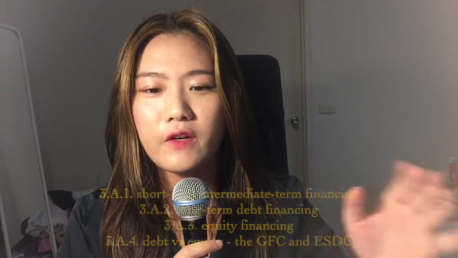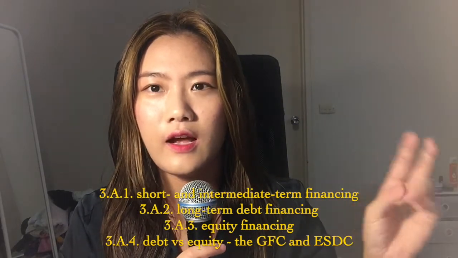Before, one was more like the debt side of things, whereas this one is equity. So debt versus equity and how that actually triggered the global financial crisis and European sovereign debt crisis. So yeah, all of that kind of fun stuff.